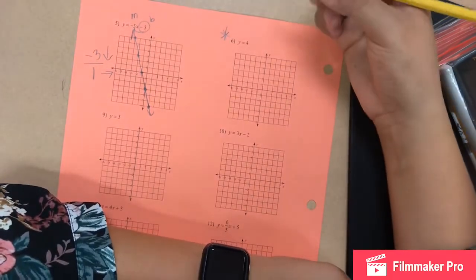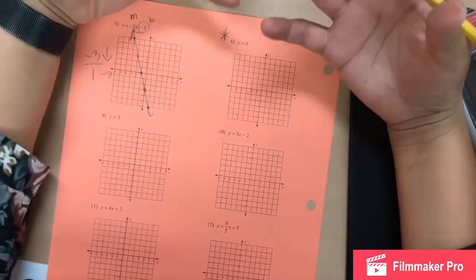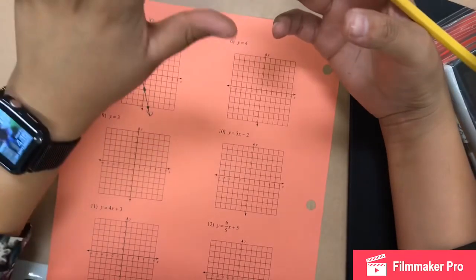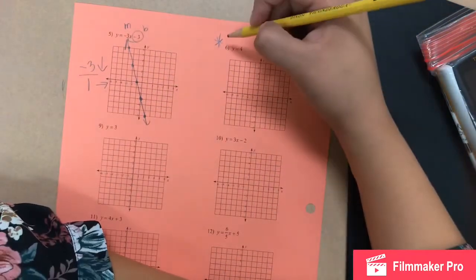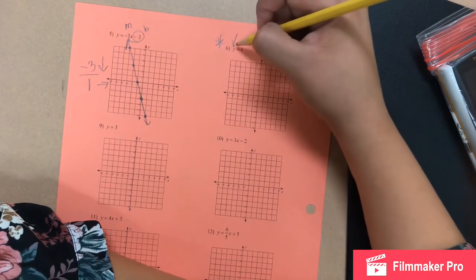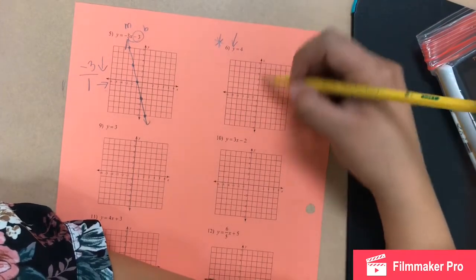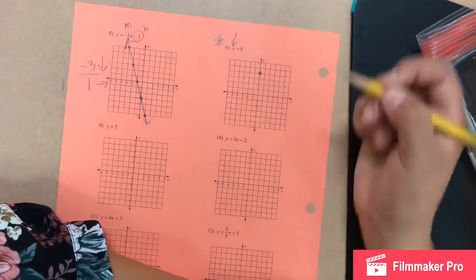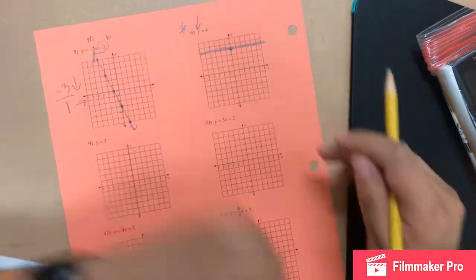Number 6 is a special case. The reason why I know that is just because it's a variable and a number. There's not 2 variables, there's not a y-intercept, it's not set up like the rest. So this is a special case. So remember, where it crosses the y-axis at +4. Here's the y-axis, and if it crosses at +4, that means it's a horizontal line going across 4 on the y-axis. And there's my line.